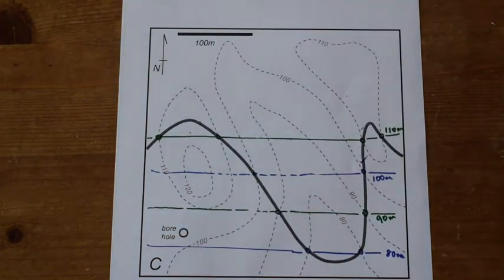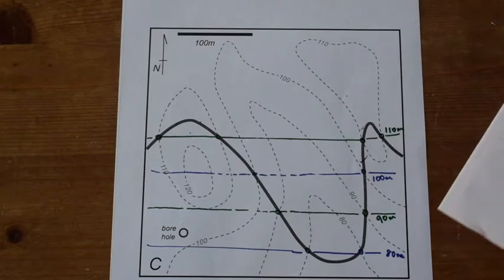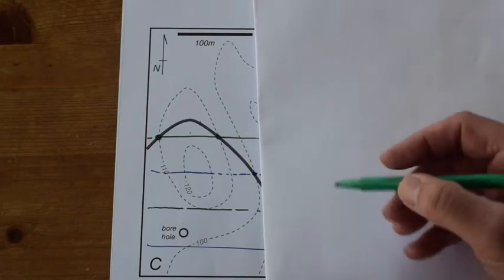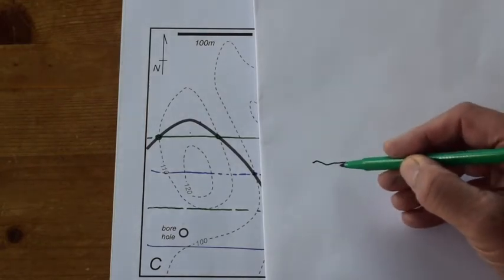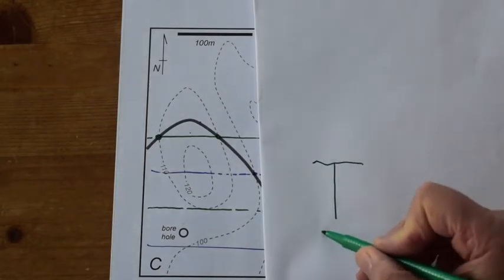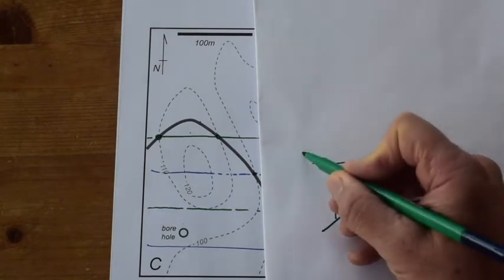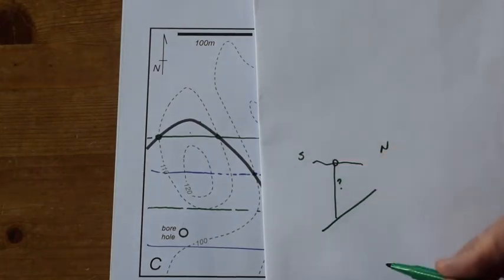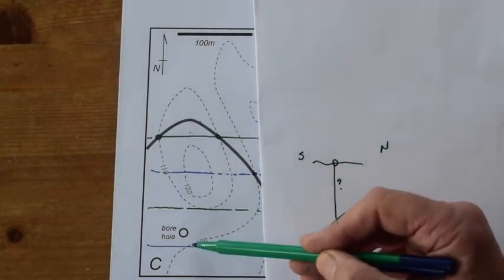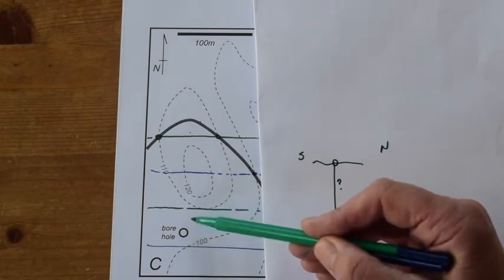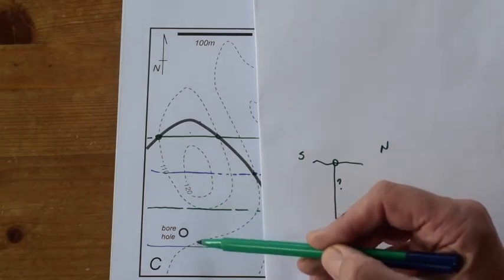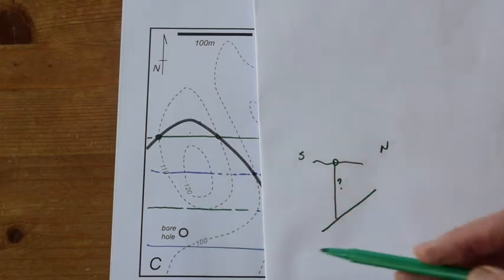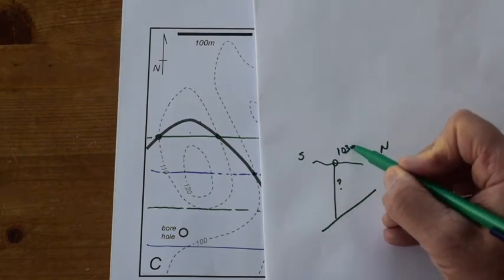So let's now estimate the depth to this geological surface in here in the borehole. So let's just cartoon up what we're doing. Here's the land surface, here's the borehole, here is our boundary dipping south. So this would be north-south in our cartoon. And the question is, what's this depth? So first of all, what's the elevation here? Well, there's 110, there's 100. So let's imagine that it's something like 103 metres. It's a little bit closer to the 100 than the 110. So let's say that's 103 metres elevation.